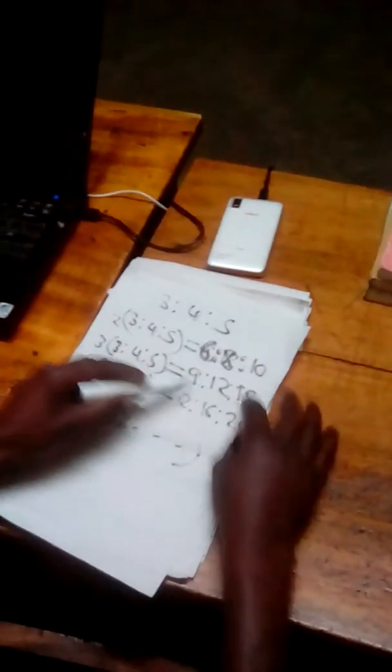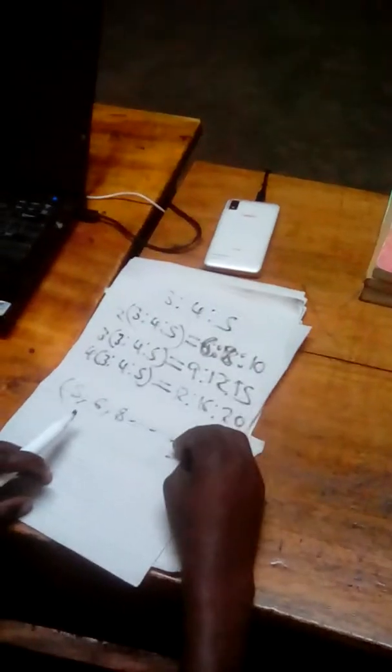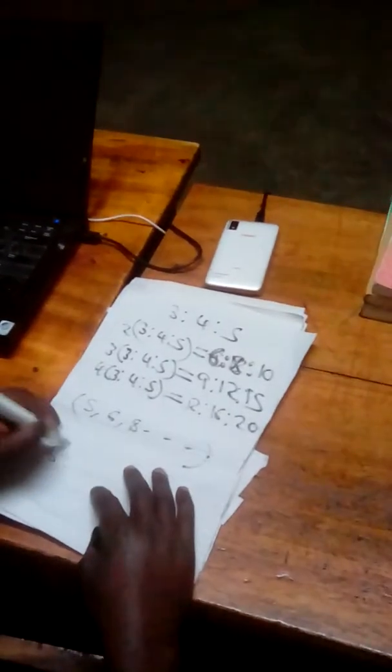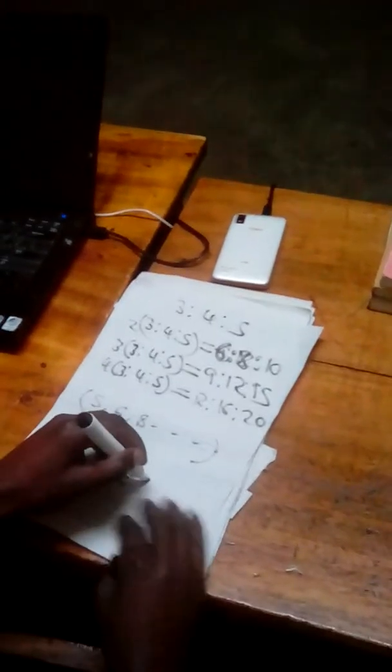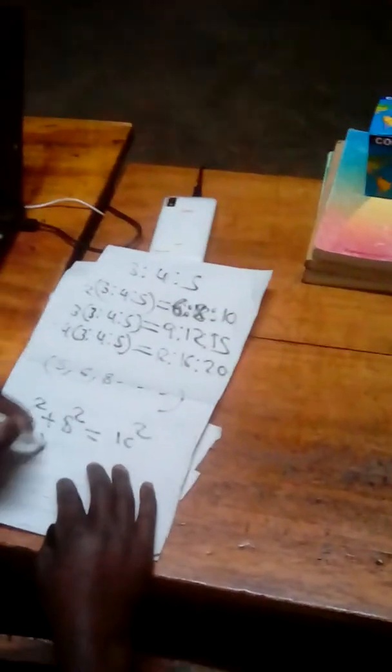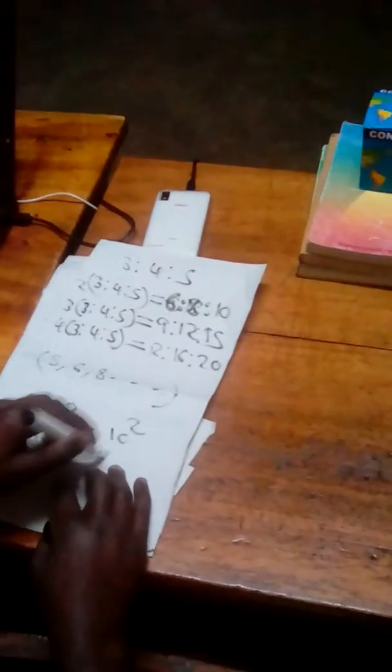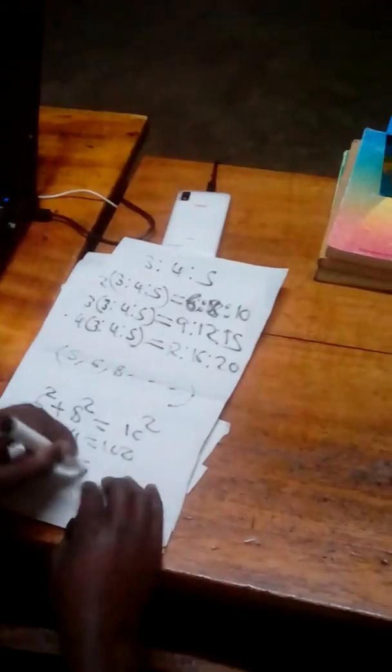All these ratios, 6 ratio 8 ratio 10, and the other ratios here, will make triangles which satisfy the Pythagoras condition. Just take this example here. If you take 6 squared plus 8 squared equals 10 squared, this will give you 36 plus 64 equals 100, which is 100 equals 100.